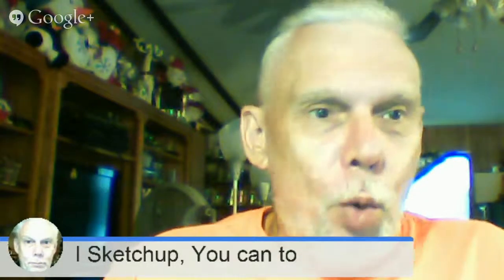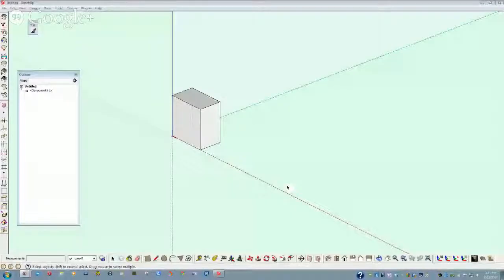So, I will start screen share here. And your downloaded copy of SketchUp will not look like this. I have tweaked mine to suit my own taste. In woodworlds.com, there are 3 or 4 tutorials on how and why I set my workbench up to look like this.